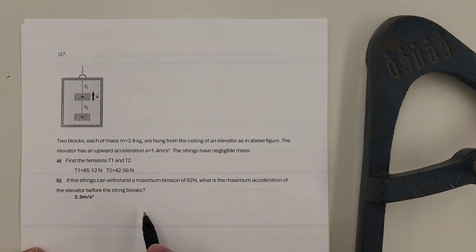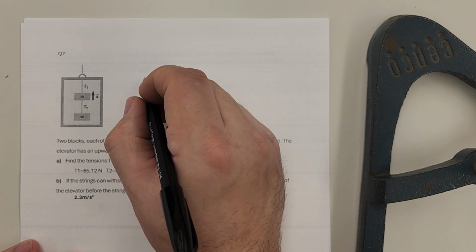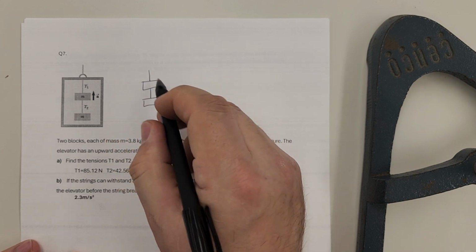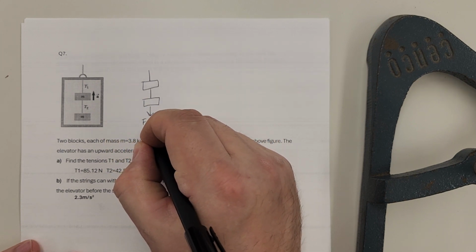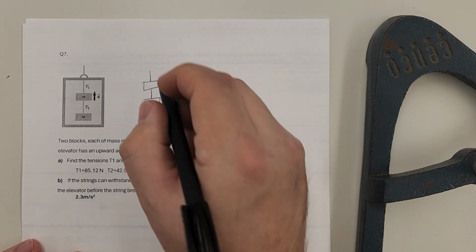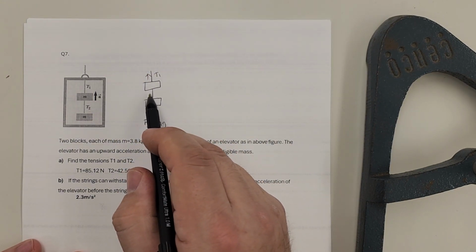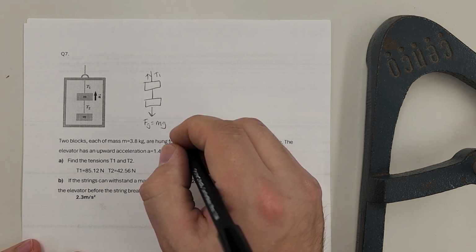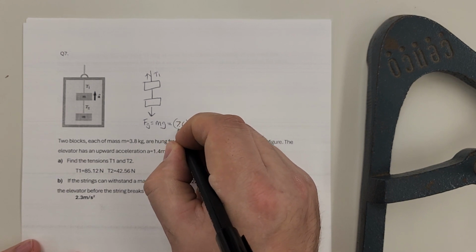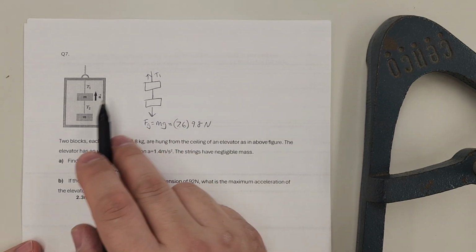So what I want to do is do a free body diagram for one. I'm going to start with T1. Okay, so for T1, I have this mass and this mass, and the whole thing is going to point downward with the force of gravity, which is equal to mg. And the mg that T1 here is feeling is both of these masses. So it's the total mass times the gravity. So what this is going to be is 7.6 times 9.8, because it's both masses. T1 is holding both masses up.